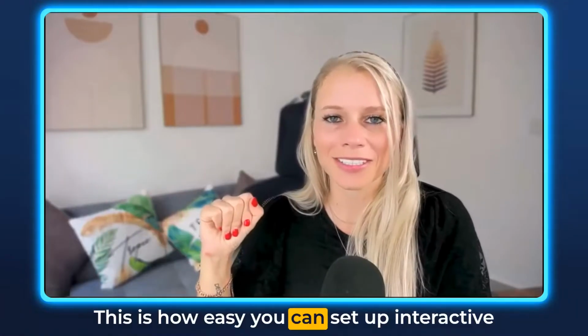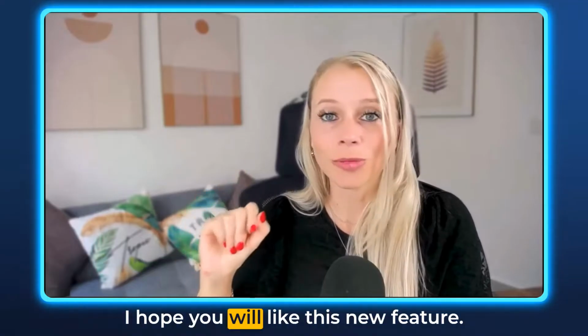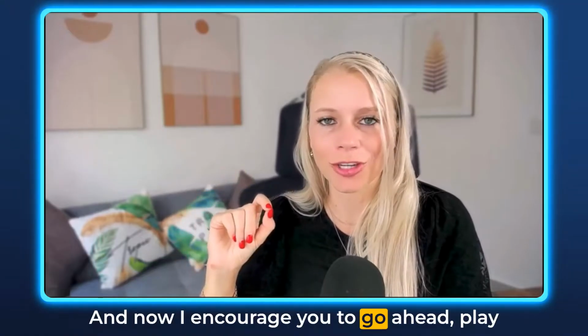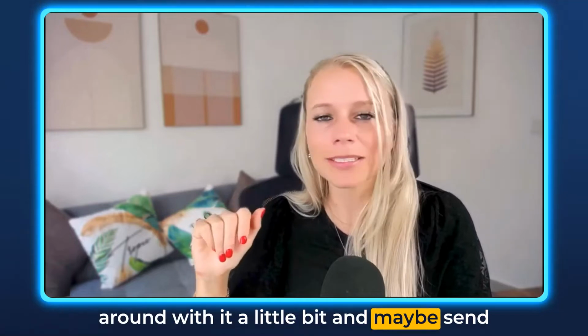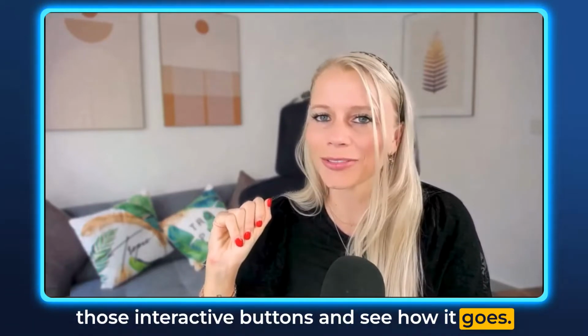Amazing. This is how easy you can set up interactive buttons inside of your WhatsApp templates. I hope you will like this new feature. And now I encourage you to go ahead, play around with it a little bit, and maybe send your first WhatsApp campaign, including those interactive buttons, and see how it goes.